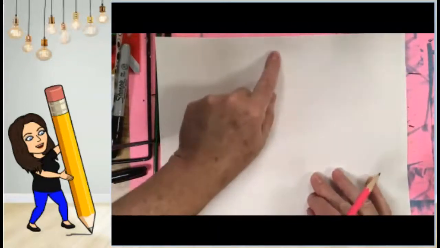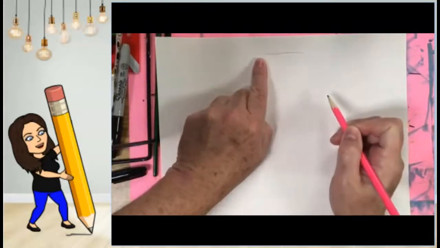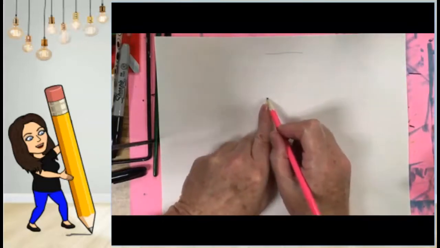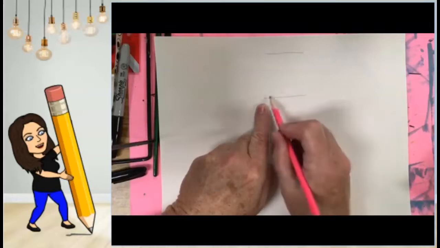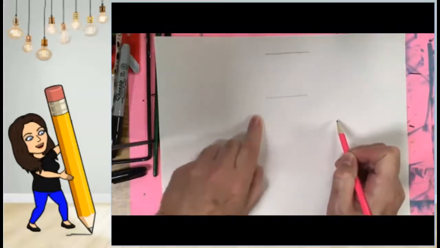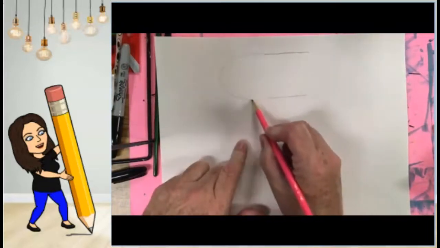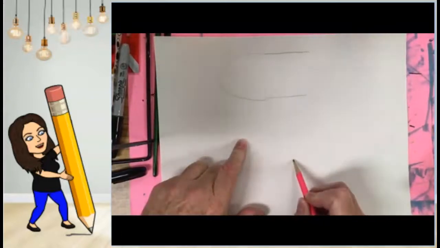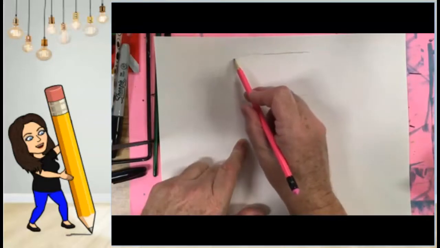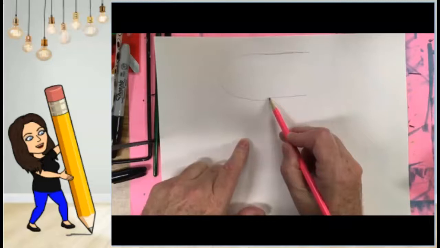So let me show you how you do it. We're going to jump down, put a line, then we're going to jump down again, directly underneath, put another line. Now we're going to connect them with a large letter C. I start off at this point, I come over, down, around, and back to that line.